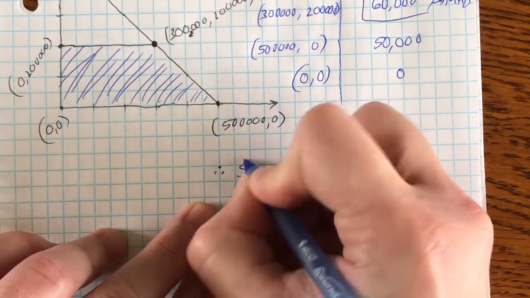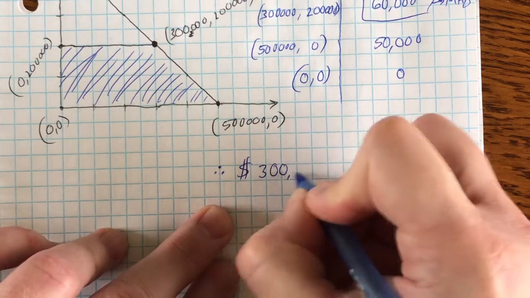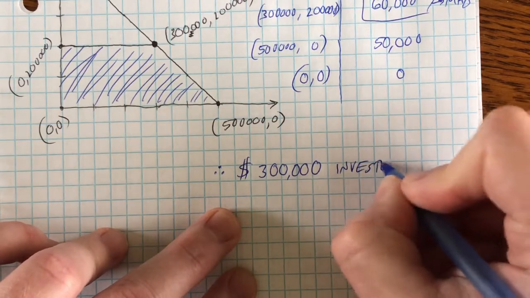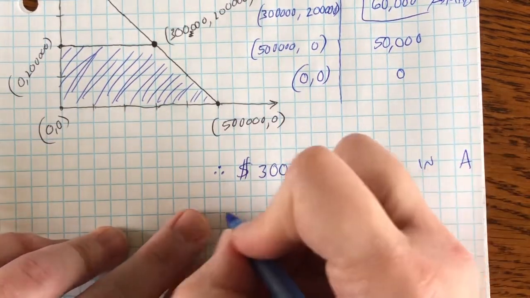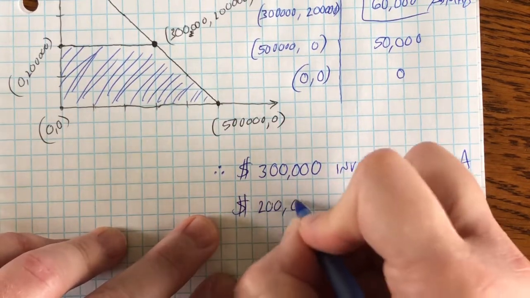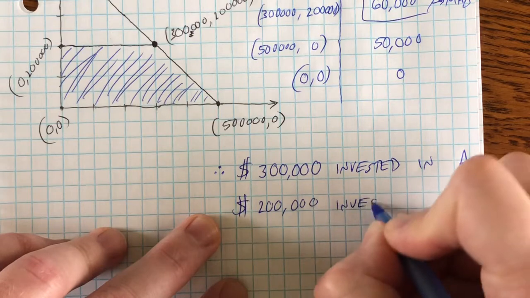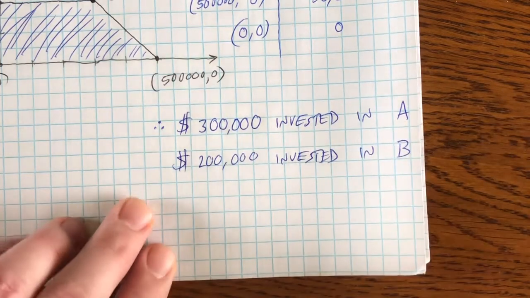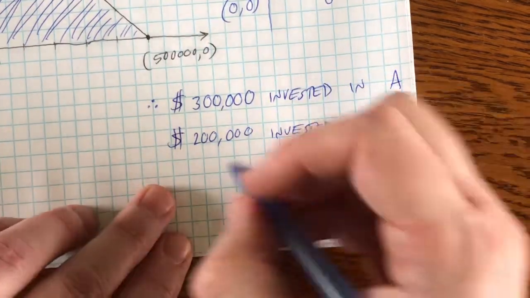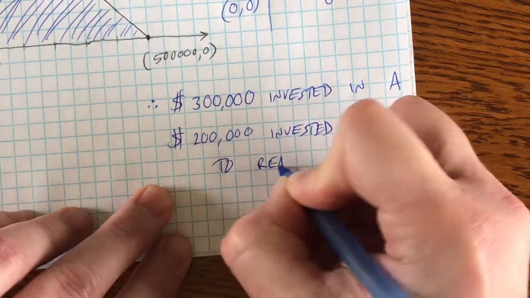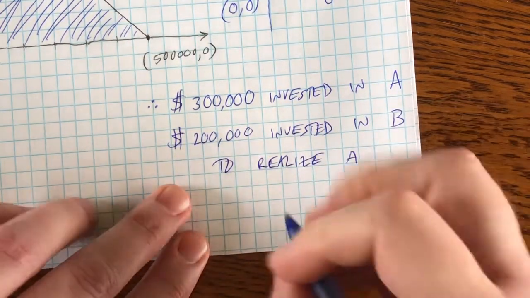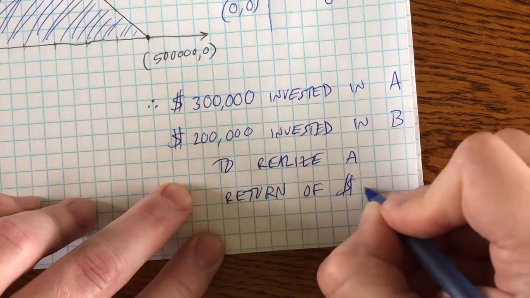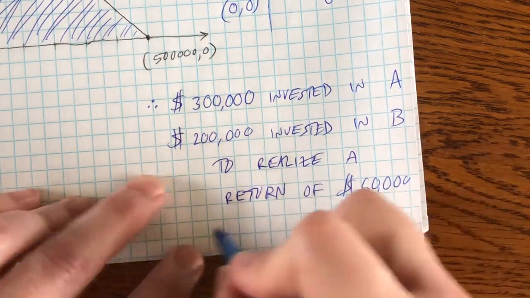So therefore, you want to invest what? 300,000 should be invested in project A. 200,000 should be invested in project B to do what? To realize a return of $60,000. Okay?